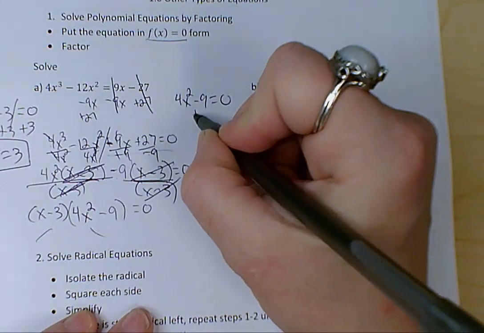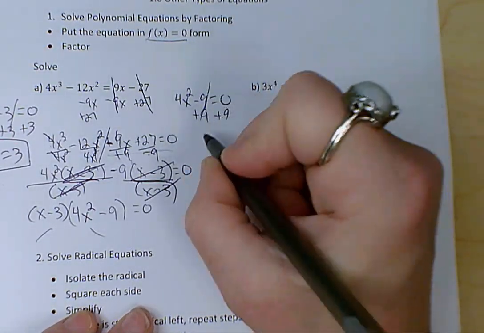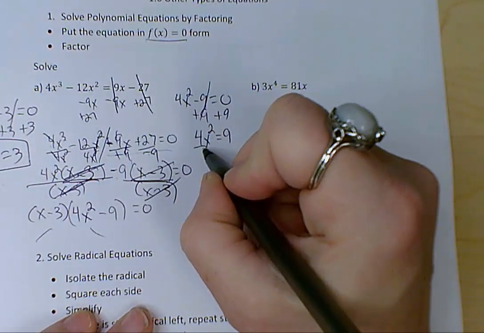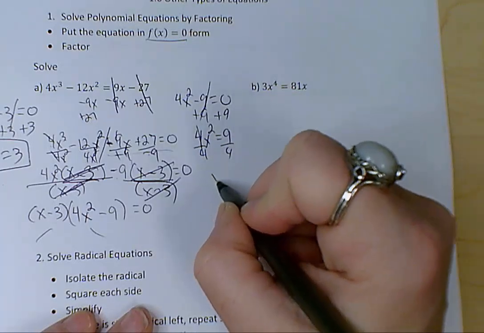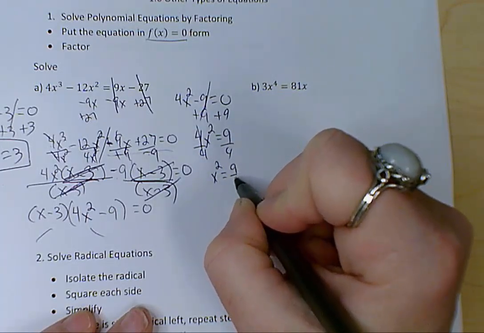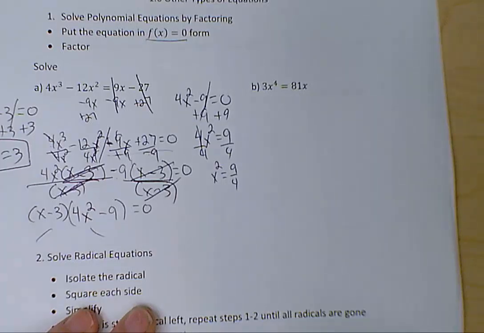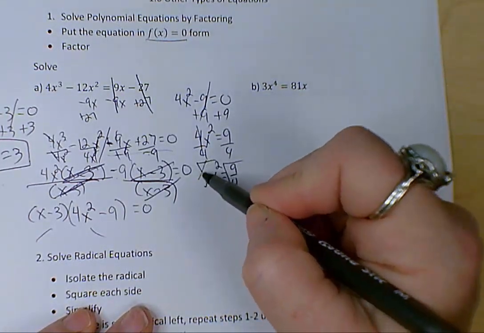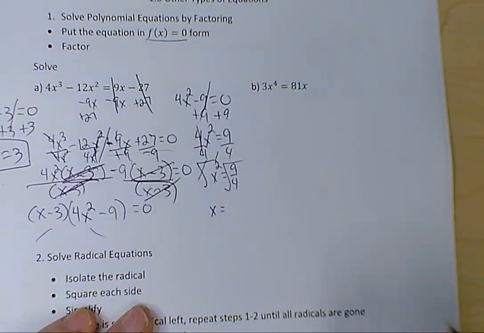For our second solution, we are going to add that 9 to the other side, giving us 4x squared is equal to 9. Divide out that 4 there, giving us x squared is equal to 9/4. And then take the square root of each side. On the left side, square root and square cancels, leaving us with x.